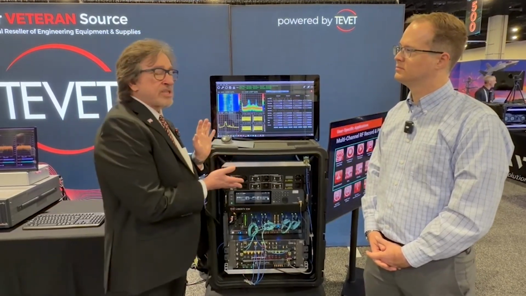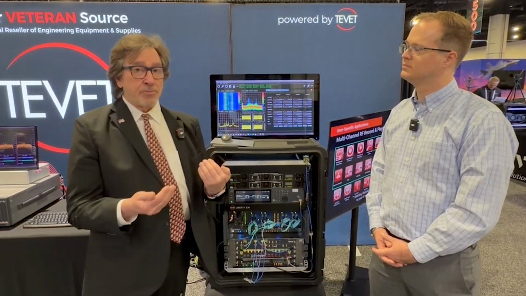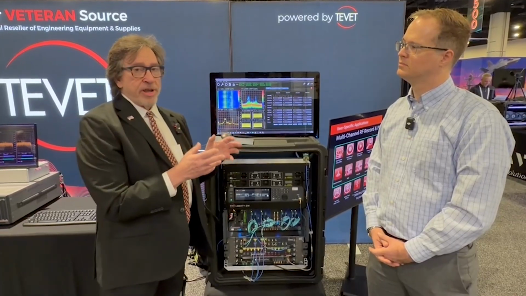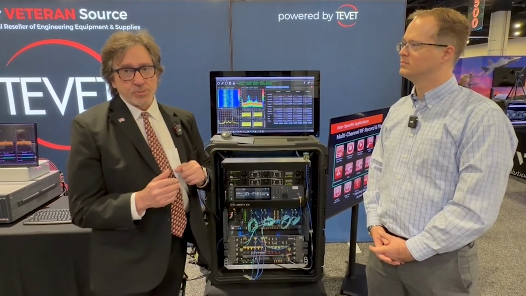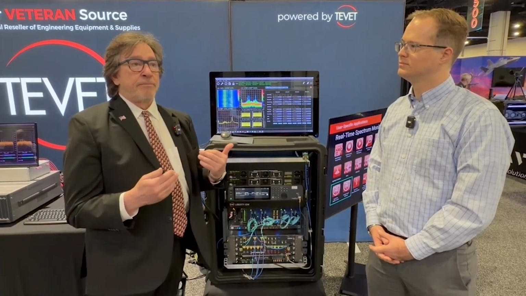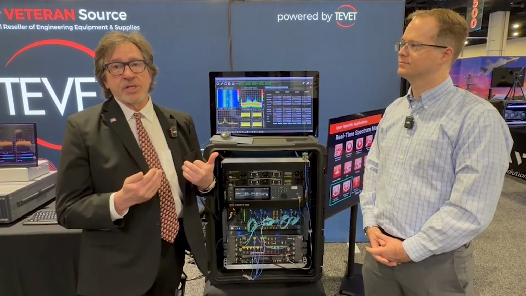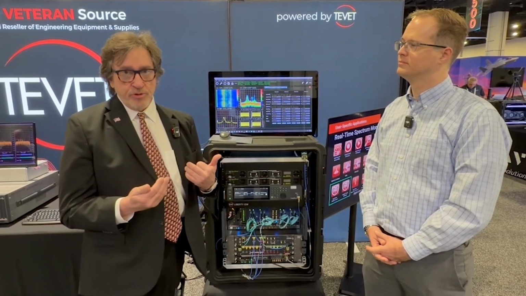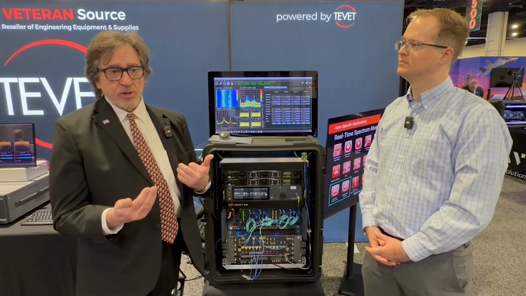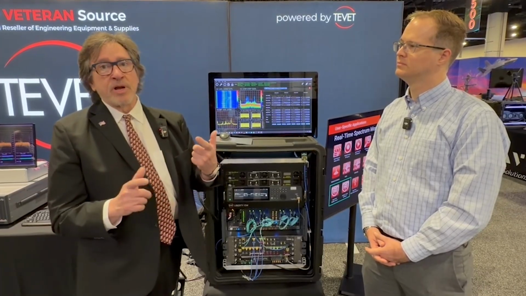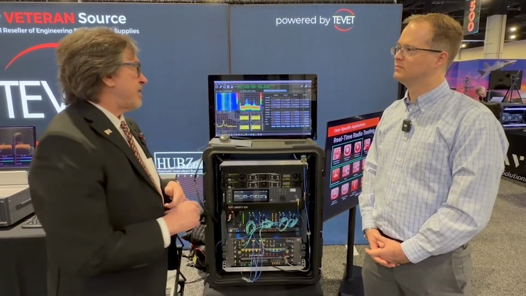For our real-time spectrum analyzer, we have decoupled the capture parameters from the analysis parameters. And the reason that we do that is that we are able to improve the minimum detectable signal by decoupling the capture from the actual analysis.